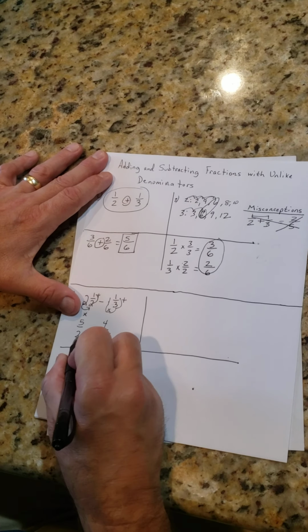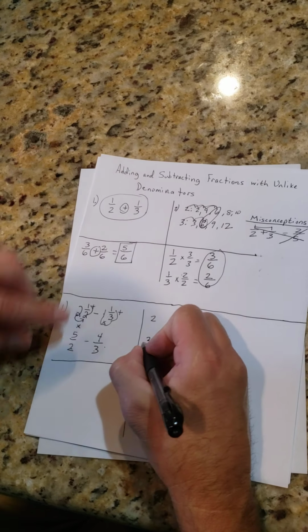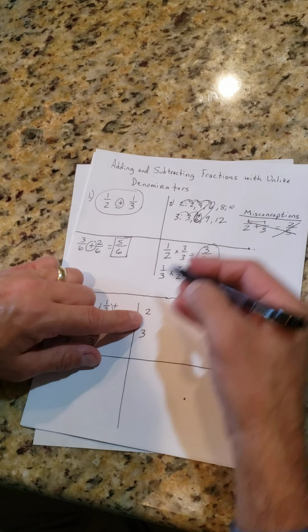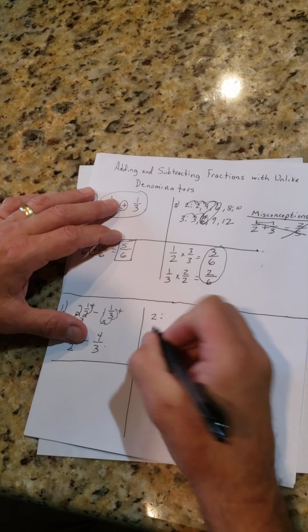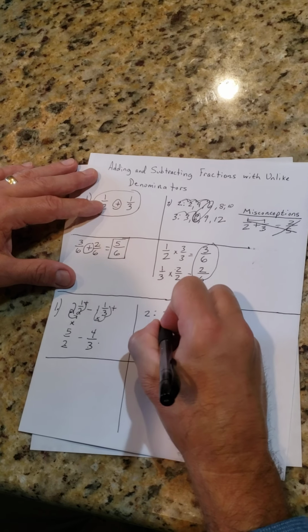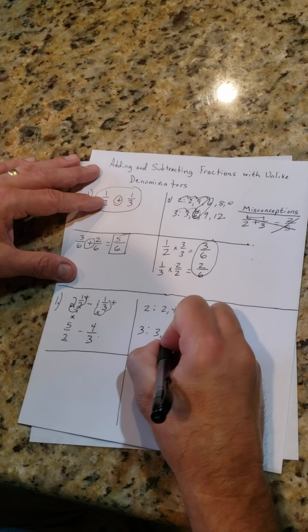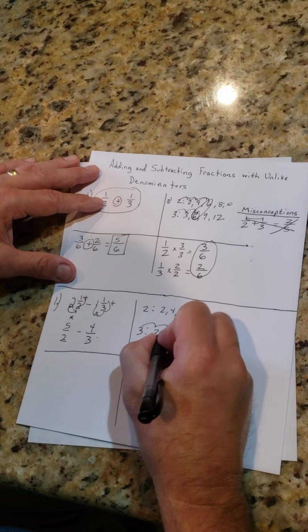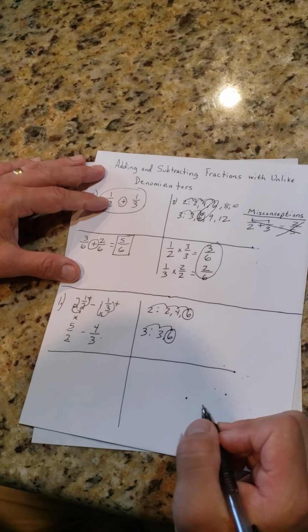All right, different denominators, so I have to rename. I use the same denominators for this problem, so we could use this step again and see the similar connection. 2, 4, 6; 3, 6. Second multiple, that's 3. Third multiple.